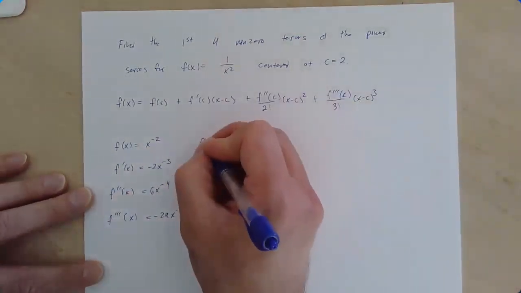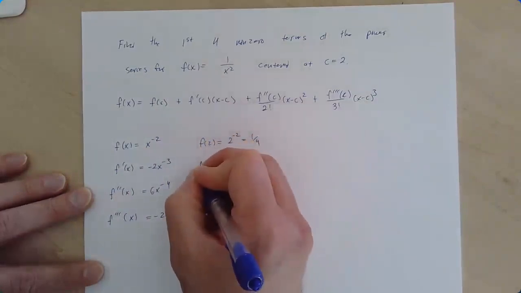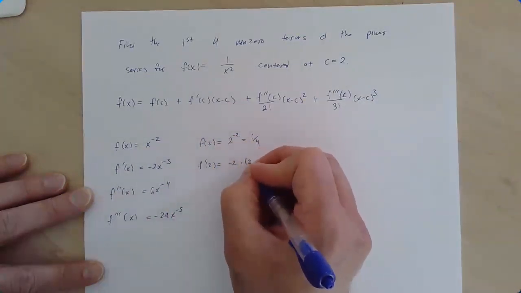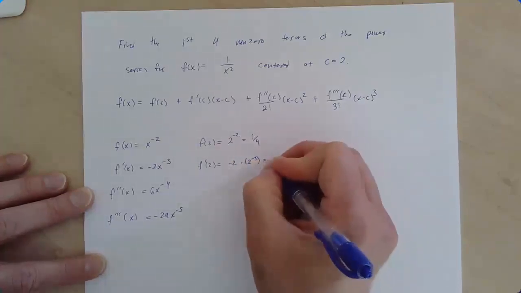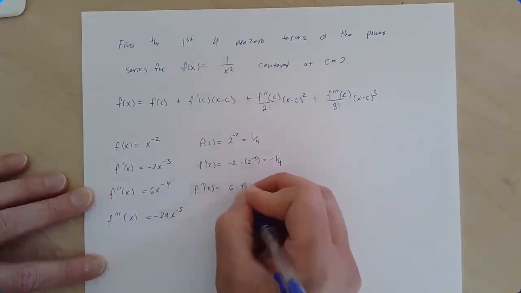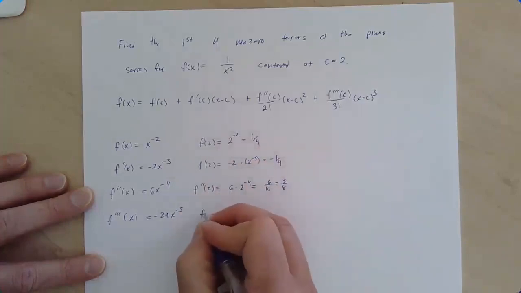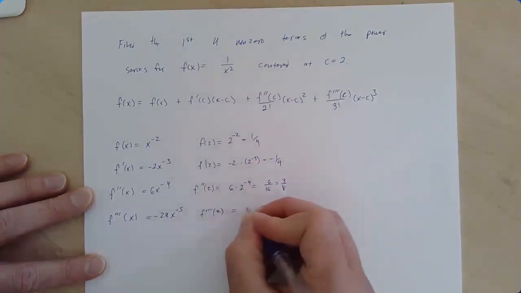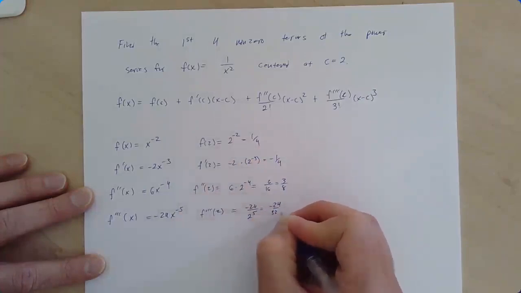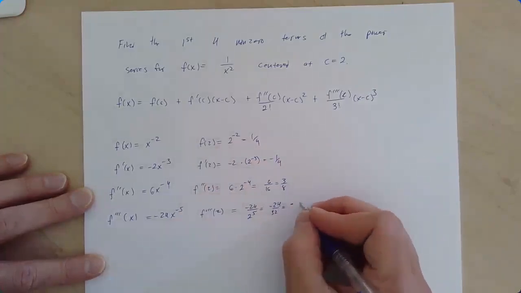So f of 2 is going to be 2 to the negative second, or 1/4. F prime of 2 is going to be negative 2 times 2 to the negative third, which is going to be negative 1/4. F double prime of 2 is going to be 6 times 2 to the negative fourth, which is 6 over 16, or 3 over 8. And finally, the third derivative of 2 is going to be negative 24 over 2 to the fifth, negative 24 over 32, which reduces to, what does it reduce to? 4 and 3, negative 3 over 4.